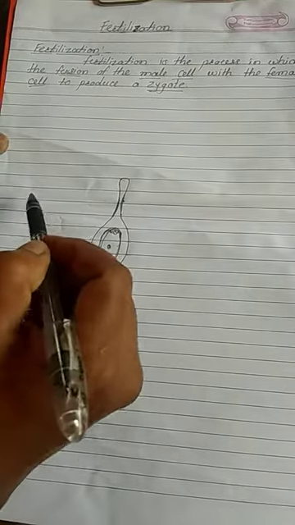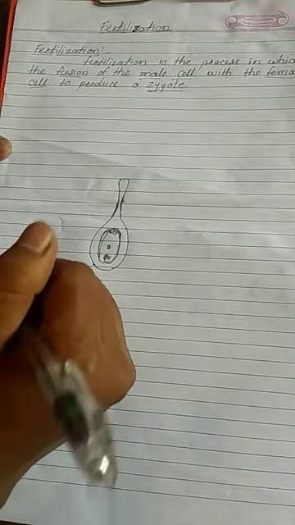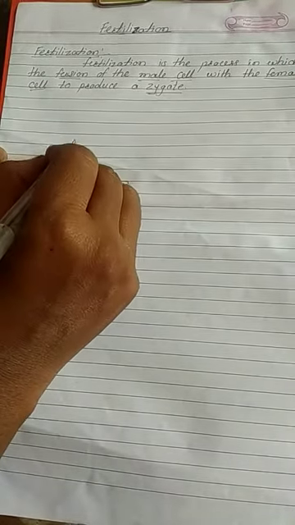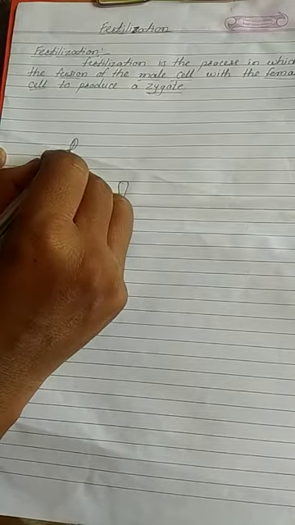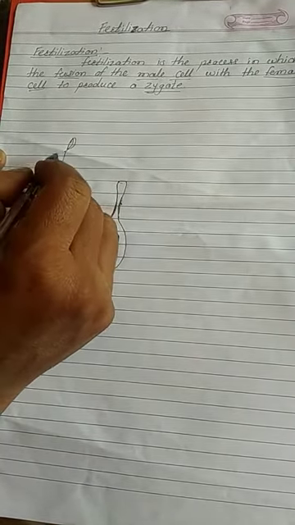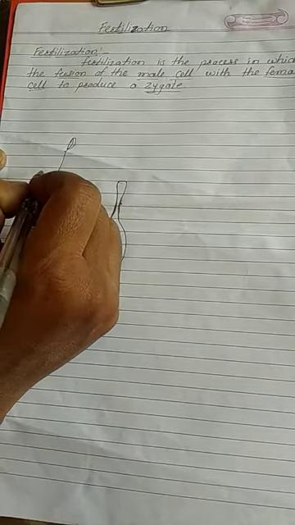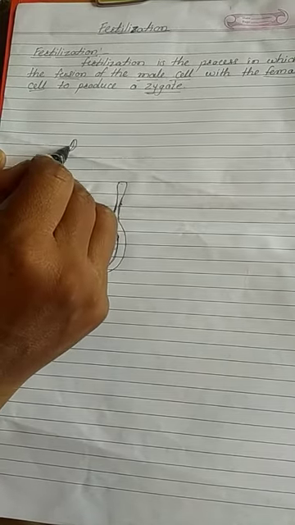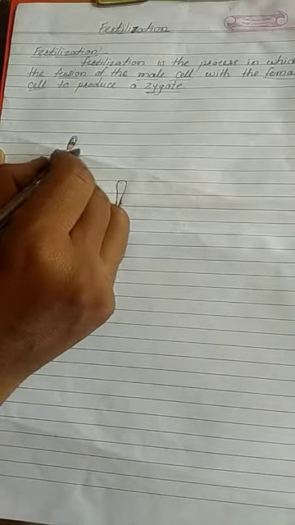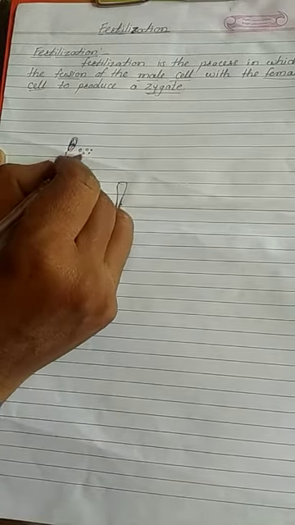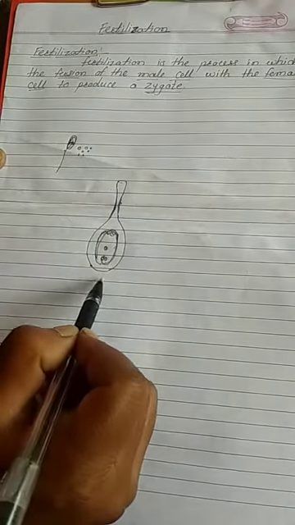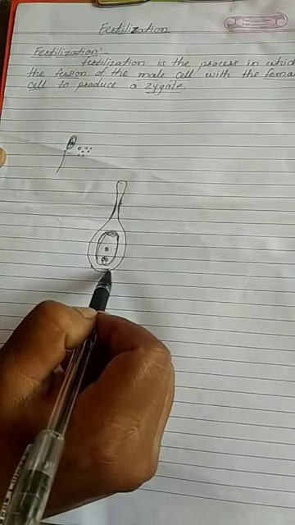Let's see the diagram of fertilization. In the previous video we already studied this. This is the anther and this is the filament. This is called the stamen, also called the androecium. In the anther there is the pollen sac with many yellow pollen grains. This is the carpel, also called the gynoecium.